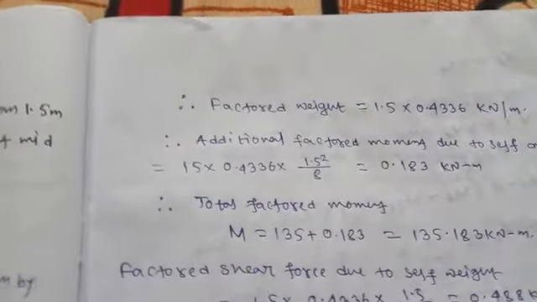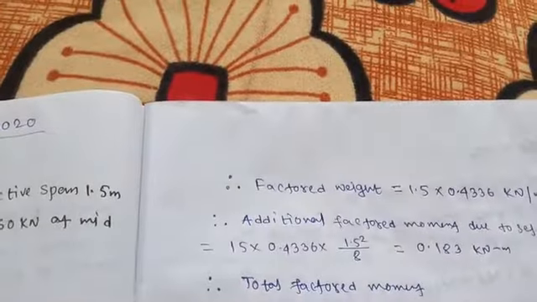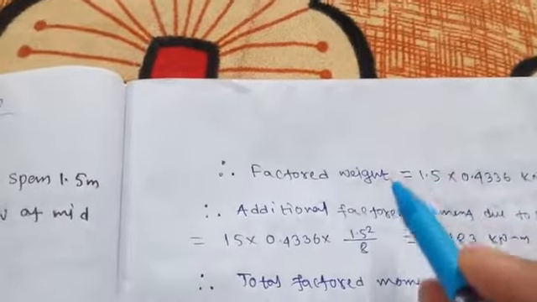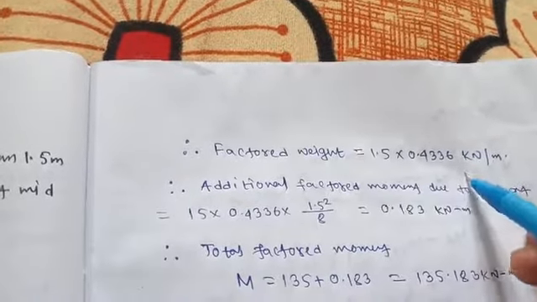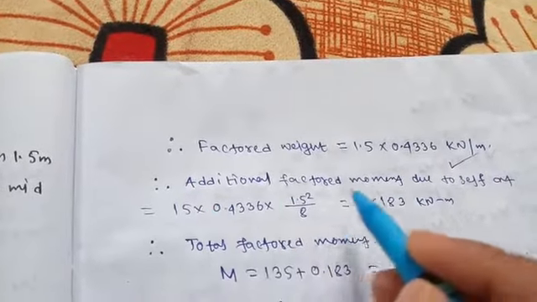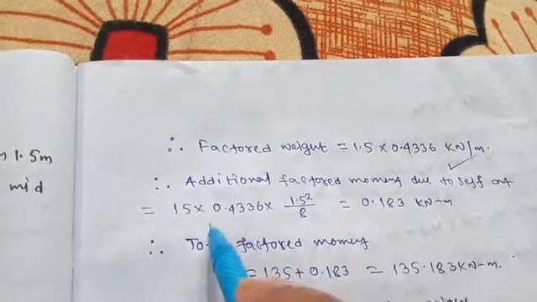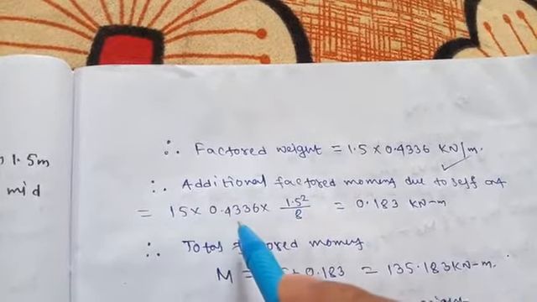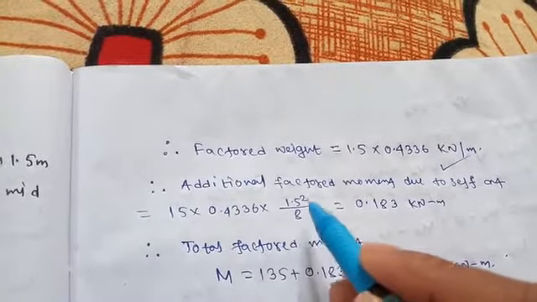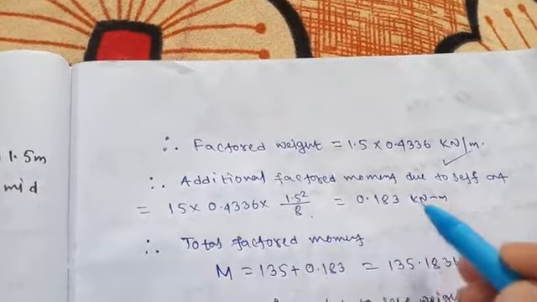So the factored weight is 1.5 into 0.44 kilonewton per meter. The additional factored moment due to self weight is given by this value, and ultimately we get this.